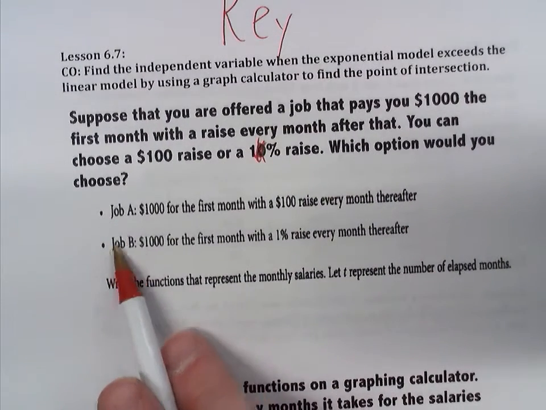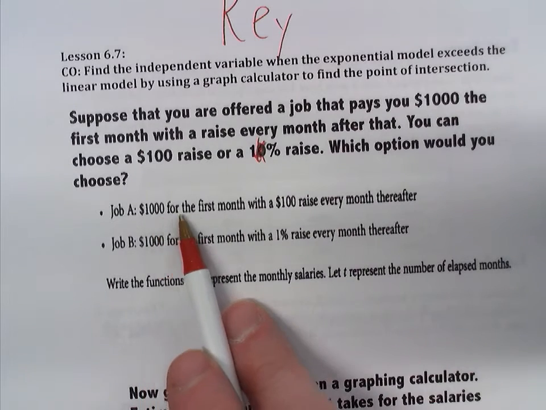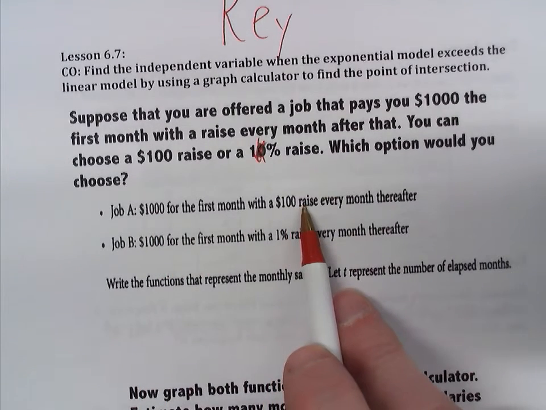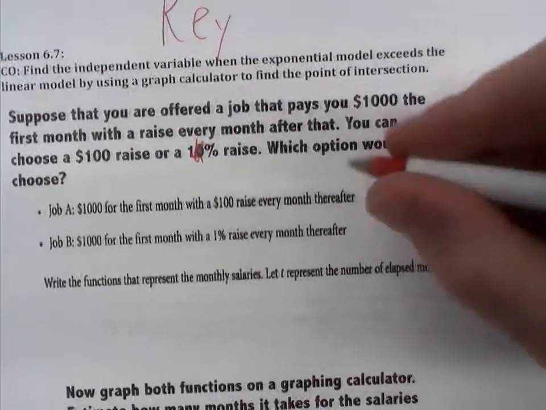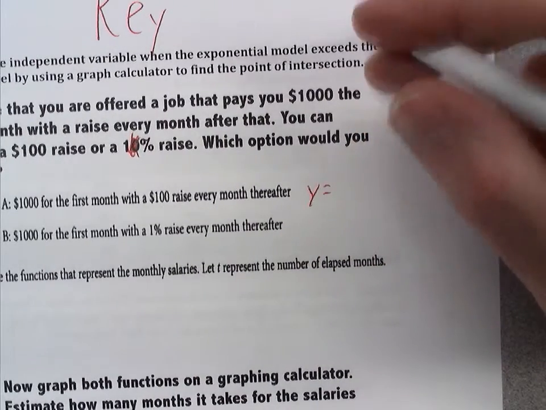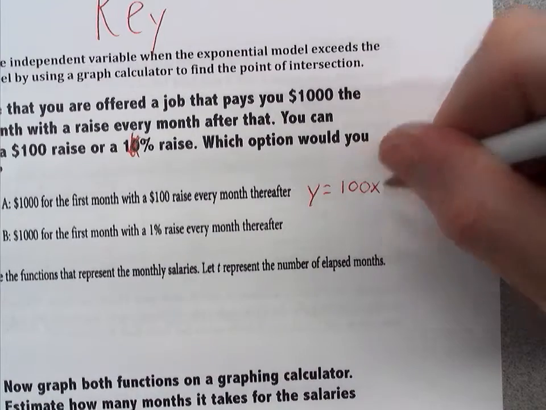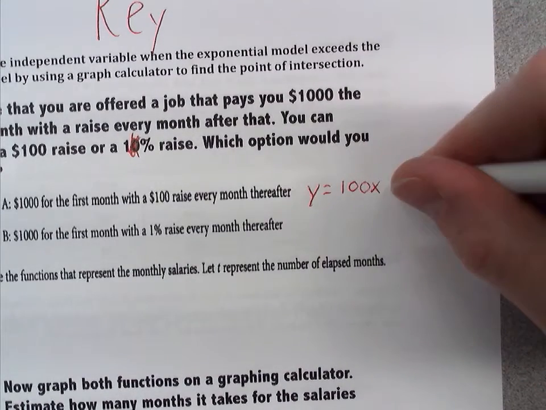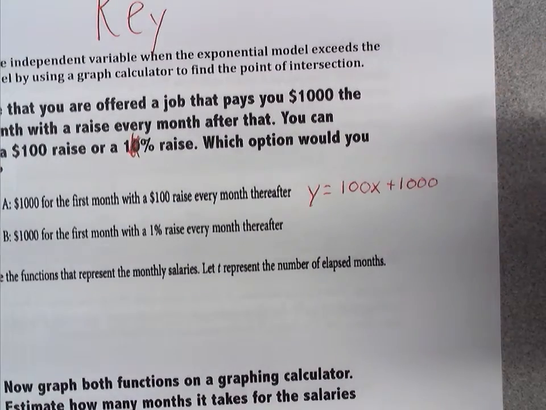Okay. So job A is $1,000 for the first month with a $100 raise every month after that. So as a function, that's going to be very, very linear. That's going to be y equals 100 times x, right? The number of months, plus our starting point, which is 1,000.